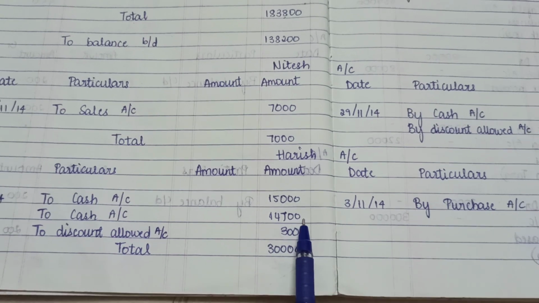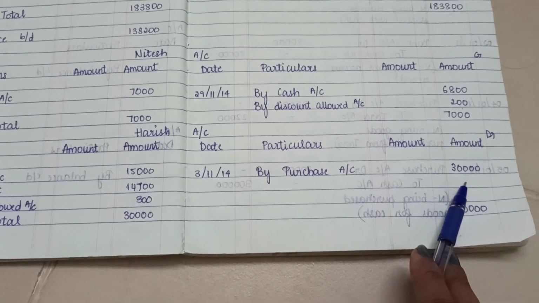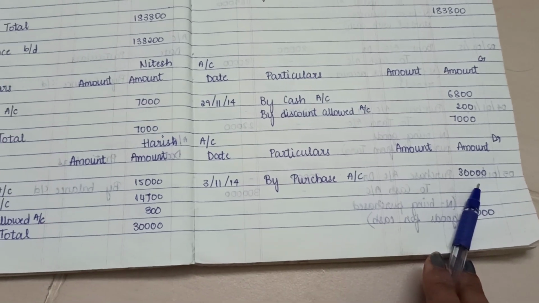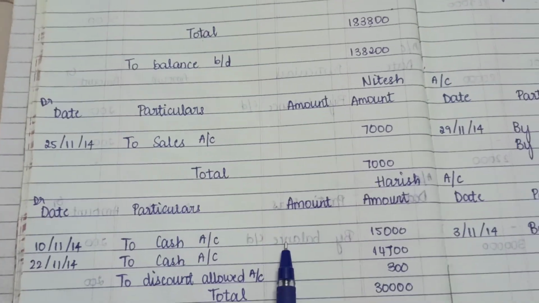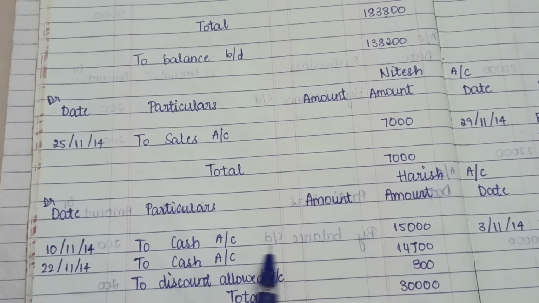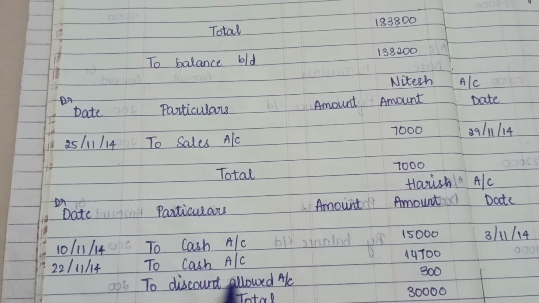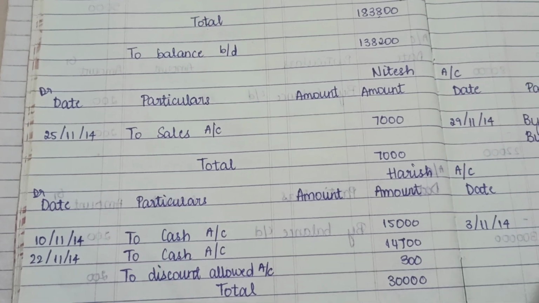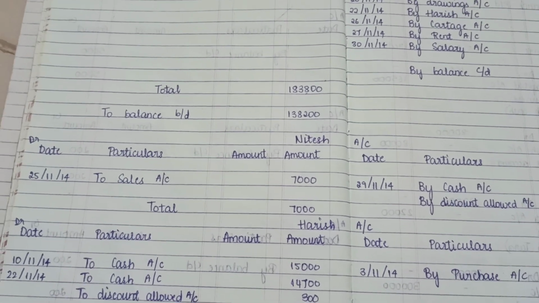Same way for the Harish account, if you go there. We bought purchases, right? By Purchases account, 30,000. You close it the same way we did for the previous accounts, and you will get the by Purchases here. Then on the 10th you have one transaction as well as on the 22nd. On the 10th, received is given, right? Harish account debit, to Cash. So to Cash if you close, you have to Cash account, 15,000. Same way, Harish account on the 22nd, if you close, the remaining is these 2 transactions. So we have entered these 2. Then total up, and you will get the same amount on both sides. So this is how we have to prepare the account.